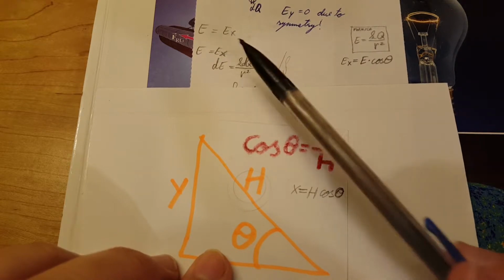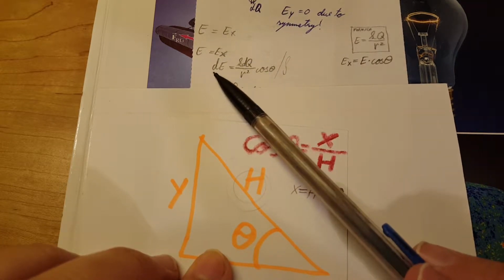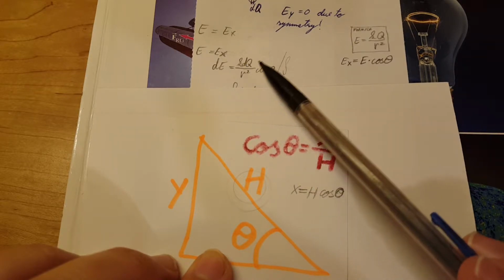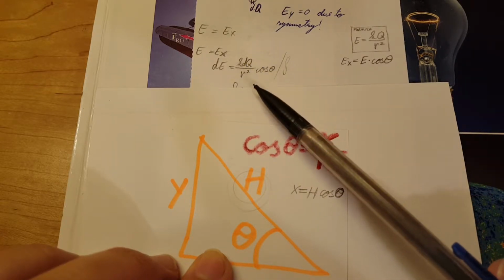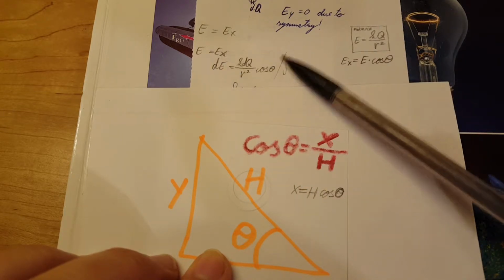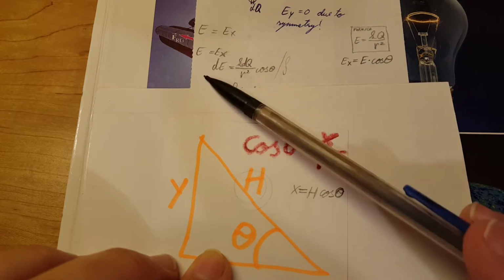Now the differential electric field that's due to this differential little charge from that length that we picked is in this formula. We're gonna take an integral of both sides.